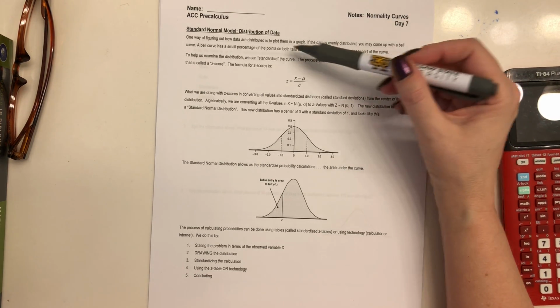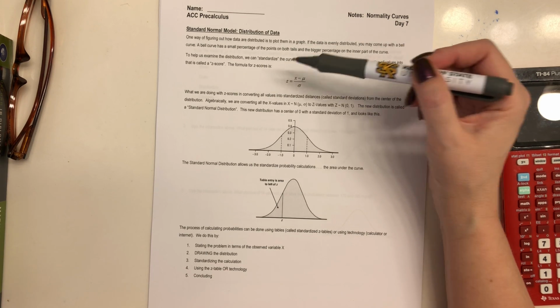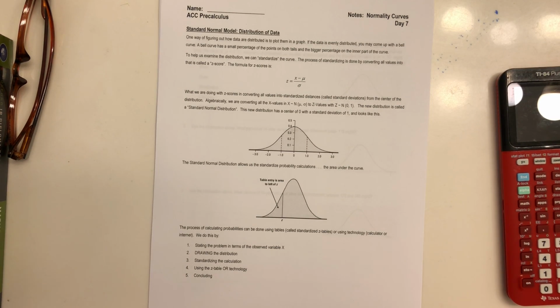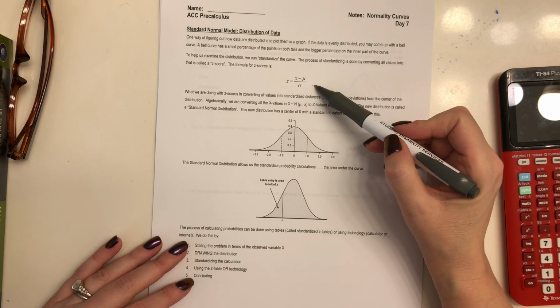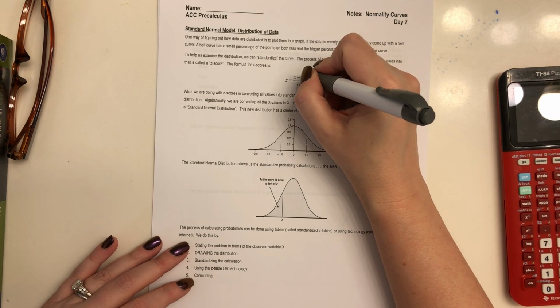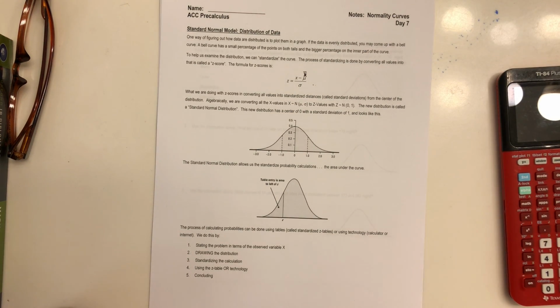Now, to help us examine the distribution, we standardize it. So what you want to think about standardizing as is putting everything into the same units of measure. So it'd be like if you had somebody walk over and they were doing empirical units, so that's inches, feet, and you had someone walk over who was doing metric units, and you're like, I need to get these into one single unit of measure. That's what standardizing is. That's what a z-score is. Please make sure you learn this formula. Remember that we have seen it before, but using the x bar instead of mu, sometimes that's used interchangeably.